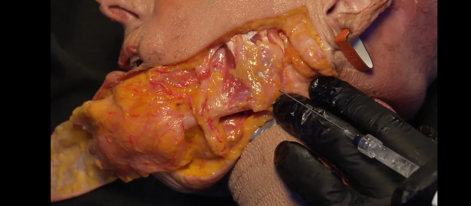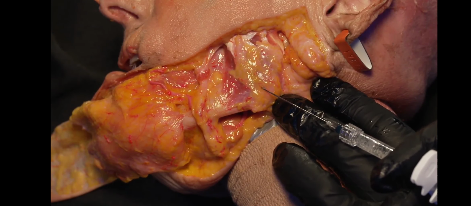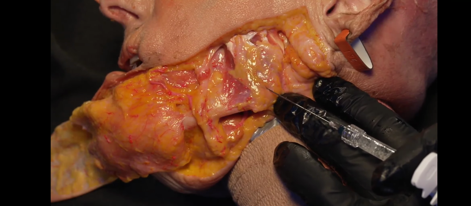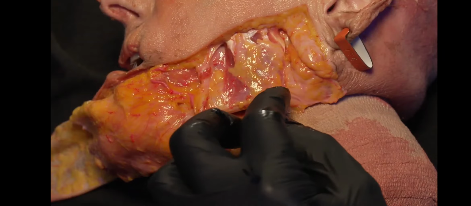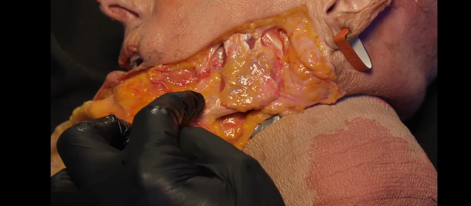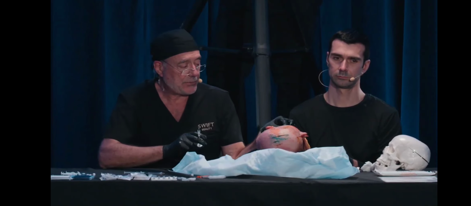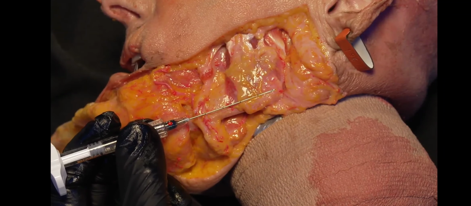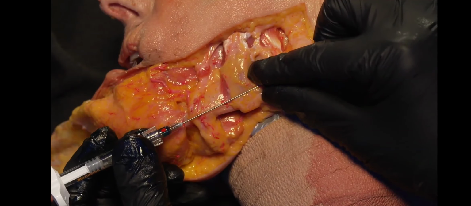So in a female, it would be here in a mature female. That's a female that's over 45. If you inject the bone over here in a female, then what you're doing is drawing attention to the fact that the mandible is shorter and it's a more aged look. So in a mature female that I'm doing the angle of the jaw, don't aim for the gonial angle because it's over here.